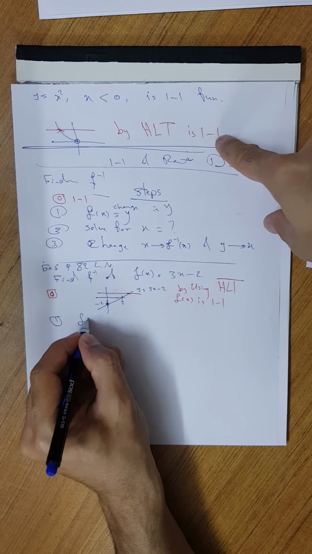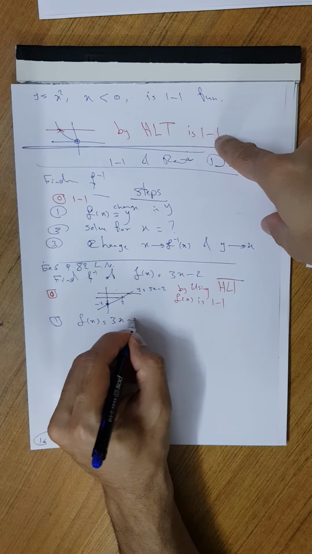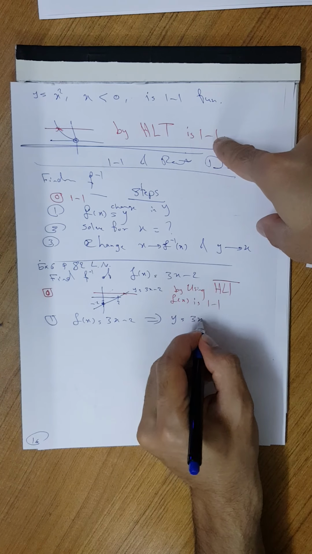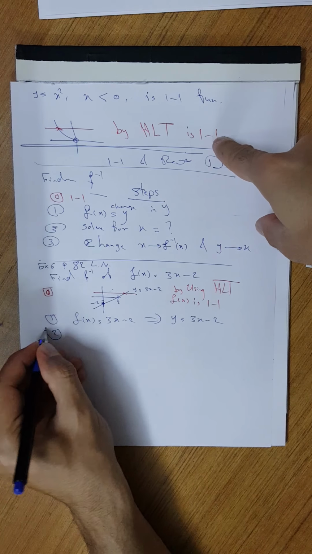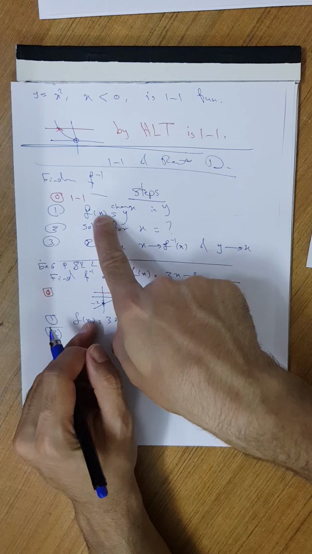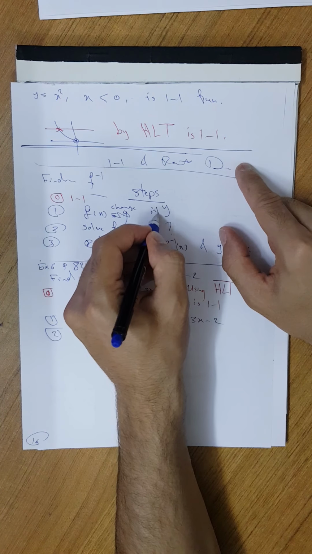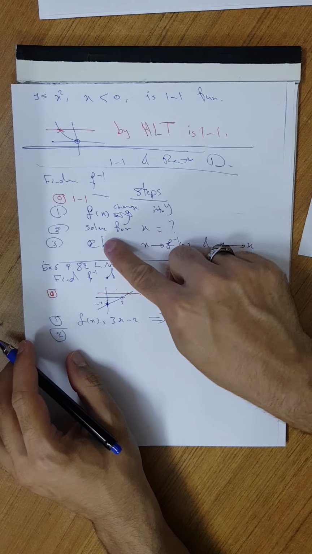You have f of x equals 3x minus 2. I'll change f of x to y. So I say y equals 3x minus 2. Now you can see it's easy. Change f of x into y. Now solve for x.